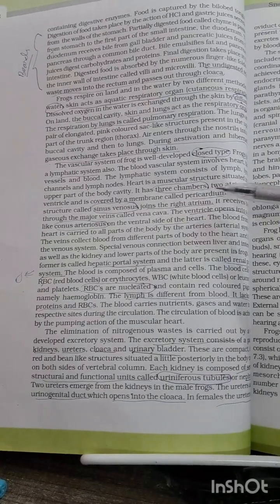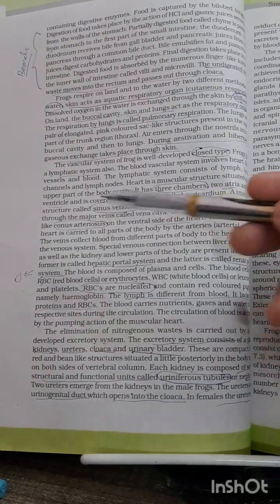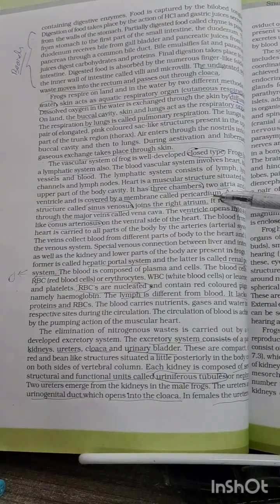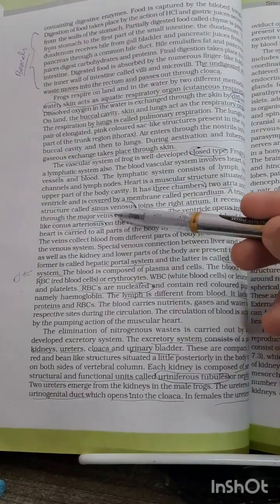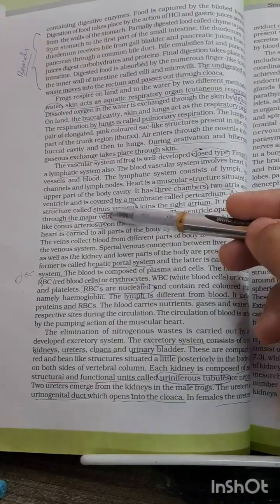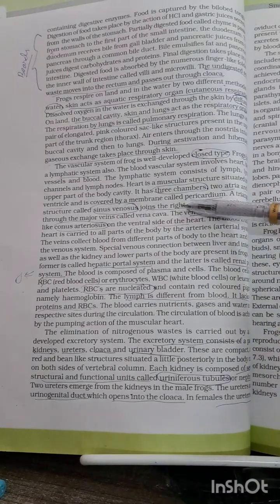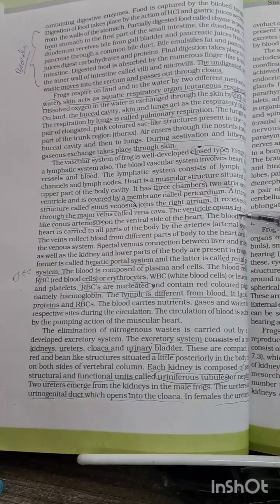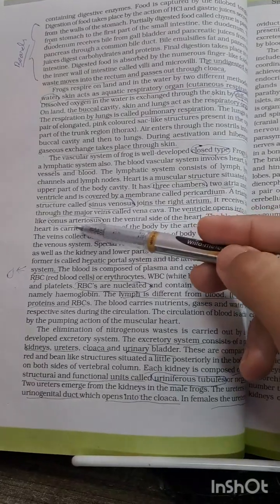The heart is three chambered, two atria and one ventricle, and they are covered by the pericardium as well. Now you have to remember this term sinus venosus, which joins the right atrium. You should not confuse between right and left, because sinus venosus joins the right atrium, and it receives blood through the major veins. Now the ventricle opens into the conus arteriosus.